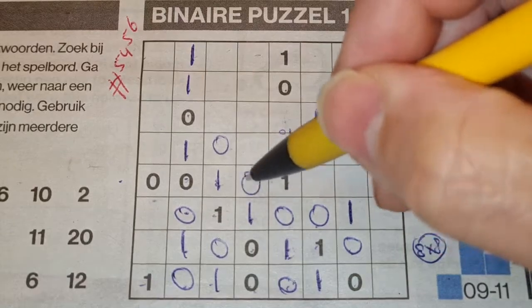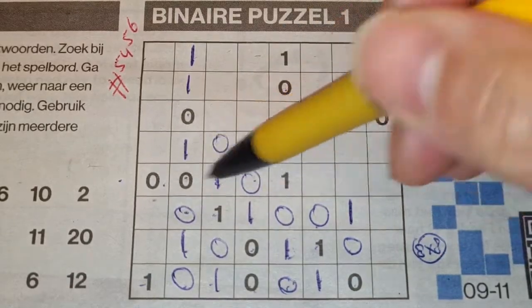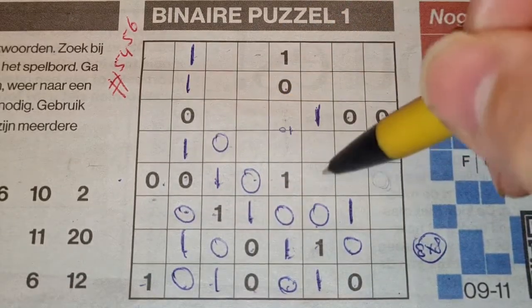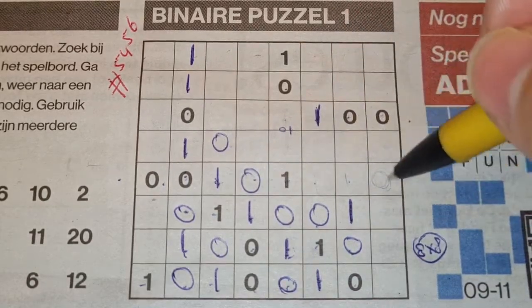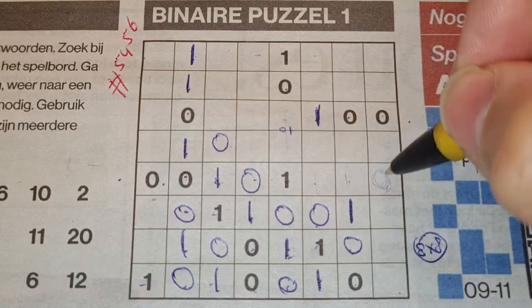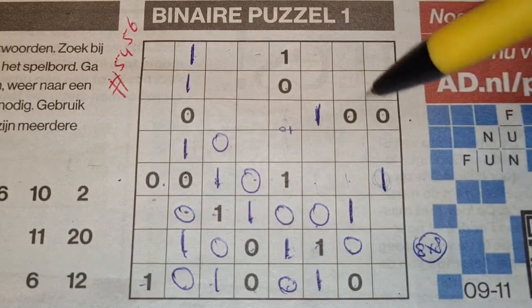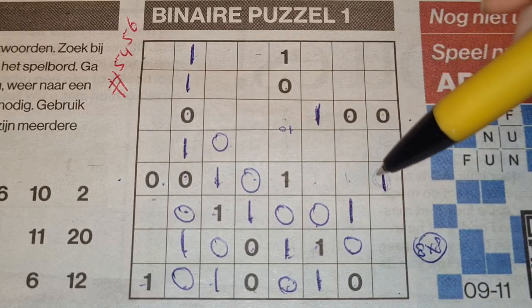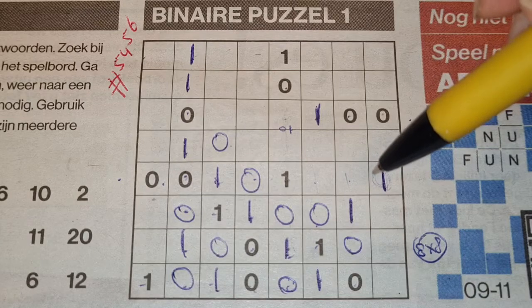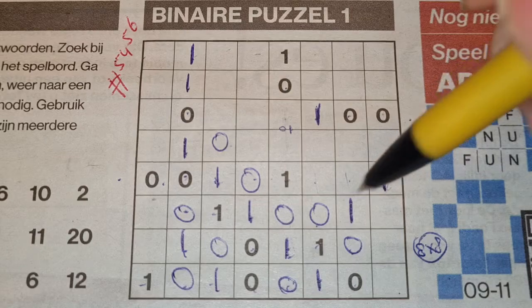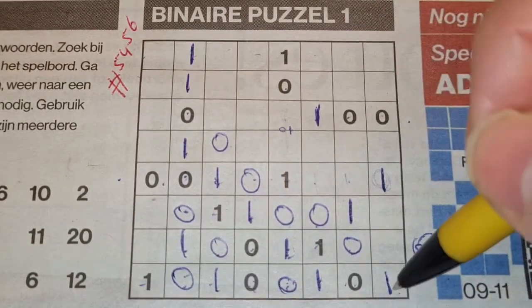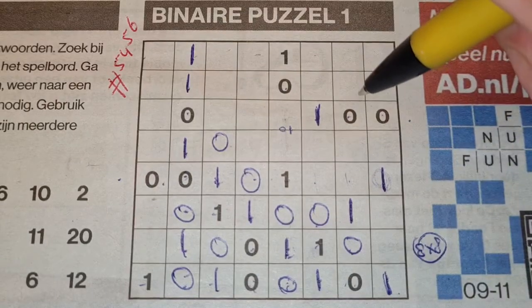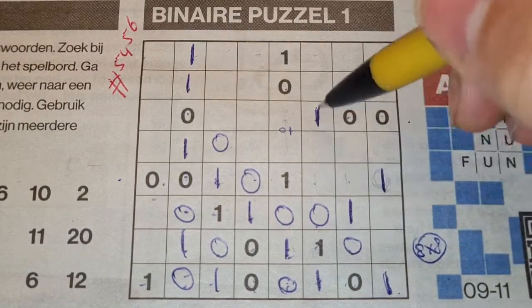Between 2 ones comes an O. We have here 3 O's. If I place number 4 here, then we have 3 ones in a row in this row. Not allowed, one of the rules. So this can be an O. This should be a 1. Alright. Then, let me see. 4 O's we have here, so the rest are ones. Then 3 ones we have here.